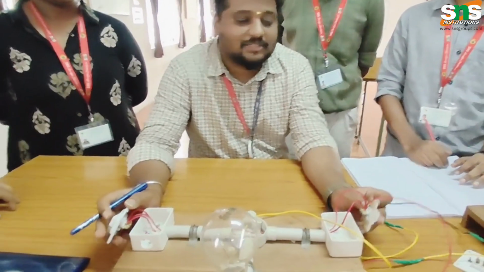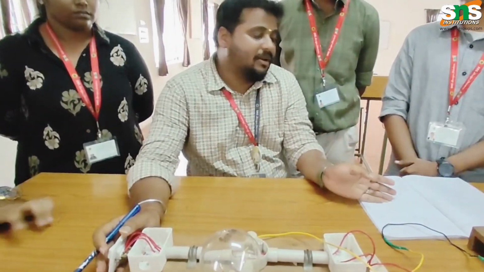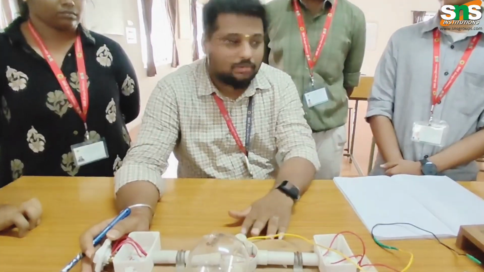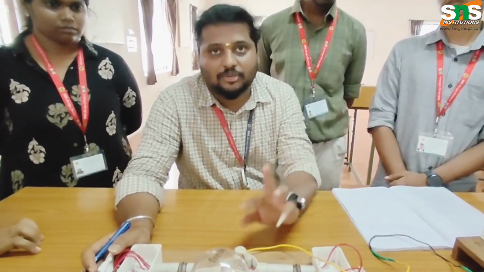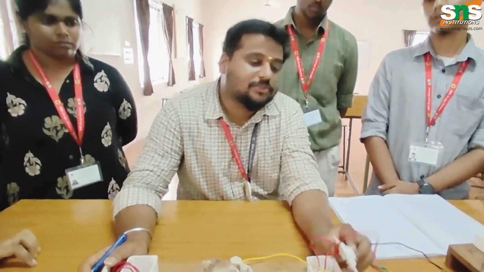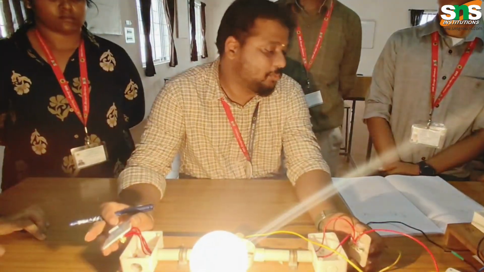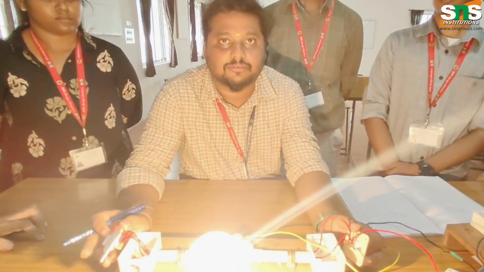As Manish and Asir said, we have two connections in staircase wiring, and it was mapped with the XNOR gate. Two inputs of 0 give output 0, two inputs of 1 give output 0. For the remaining, 0 and 1, or 1 and 0, the output will be on. The light will be turned on. Thank you.